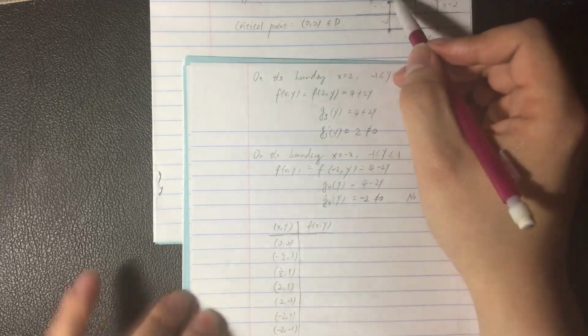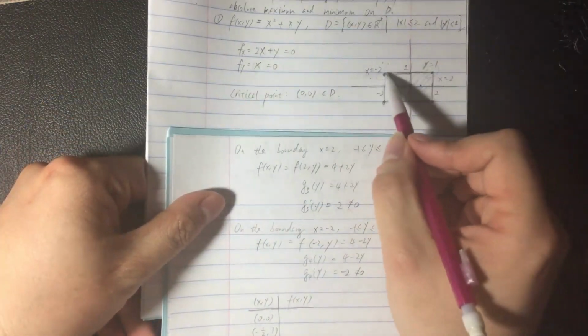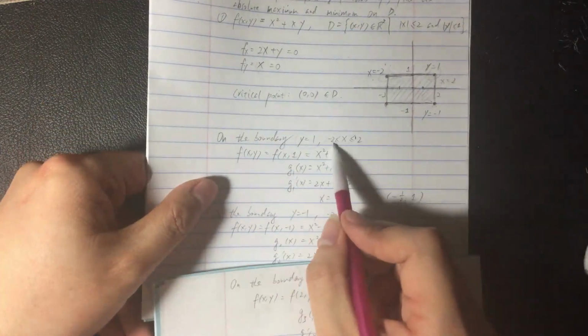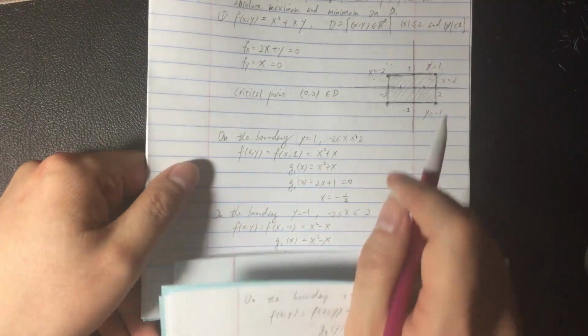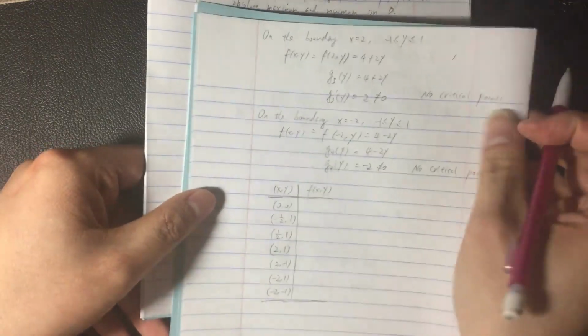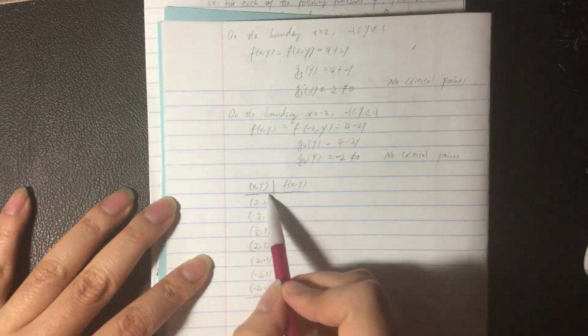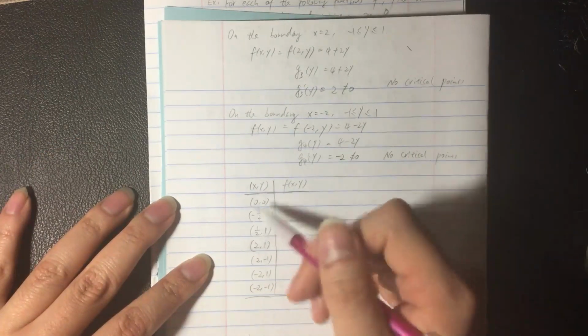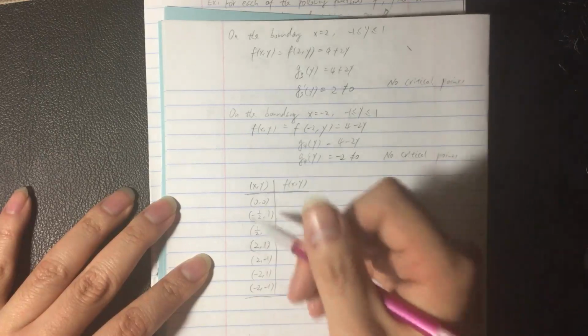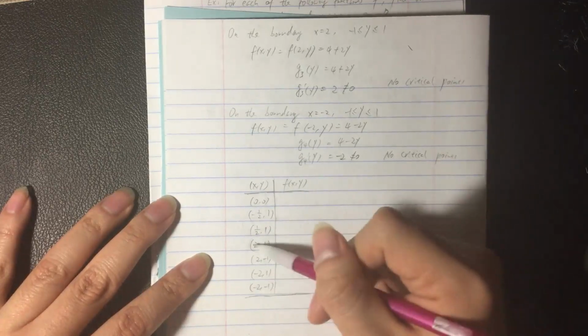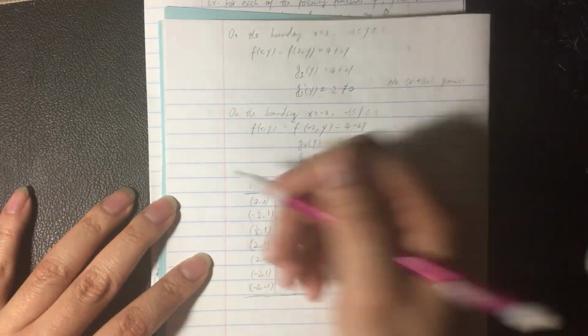These four corners are the endpoints of each boundary. We also need to test these 4 points for absolute maximum and absolute minimum. So test critical points inside set D, test critical points on the boundary of D, and test critical points at the endpoints of the boundary.